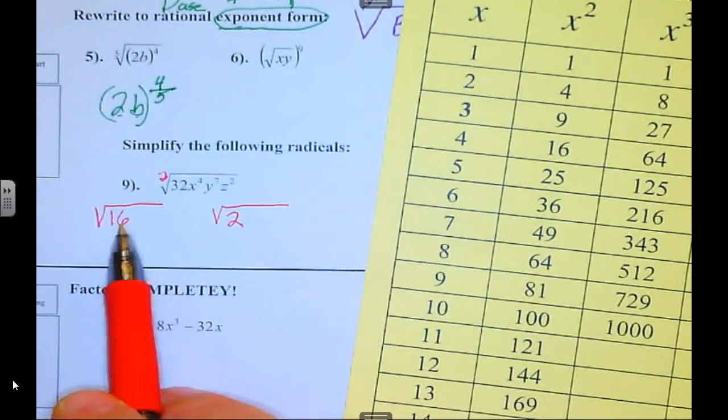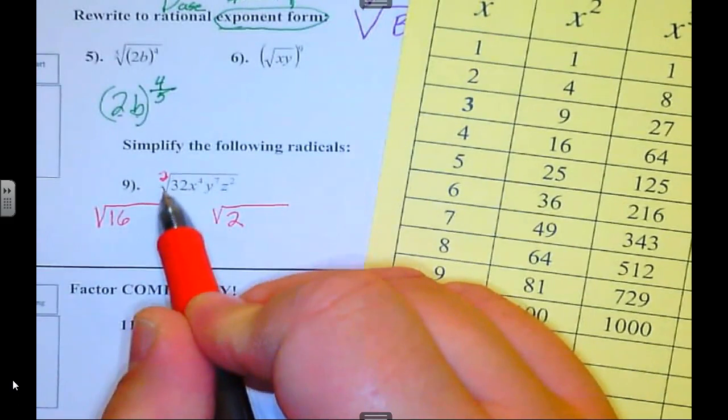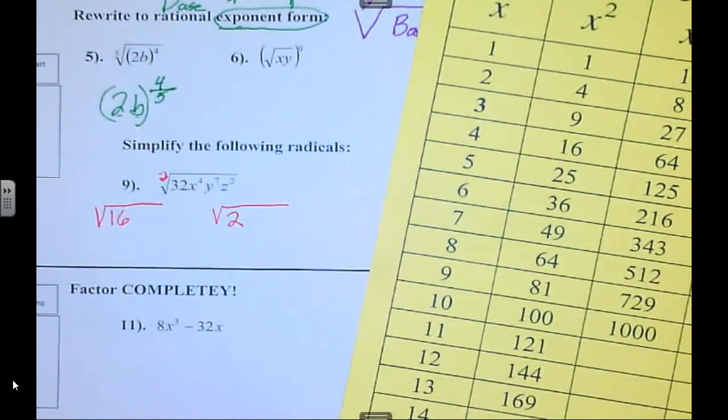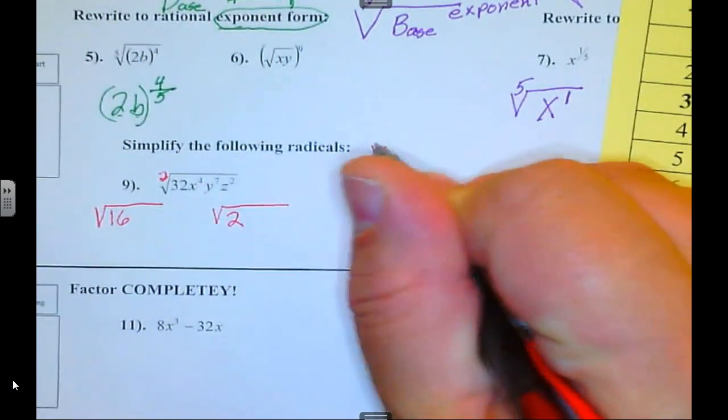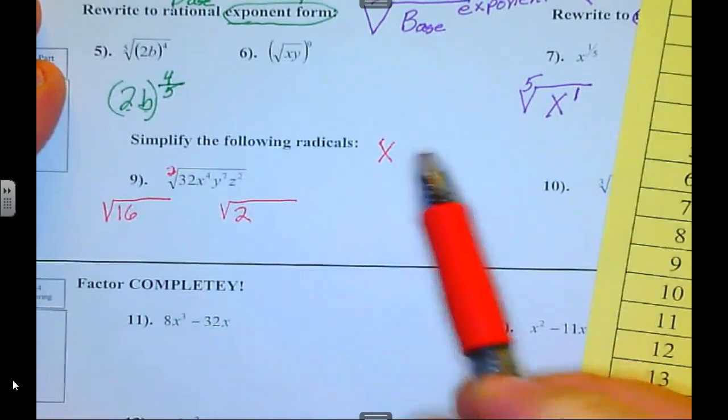If there's no number there, it's assumed to be a square, just like the exponent for this is assumed to be a 1.